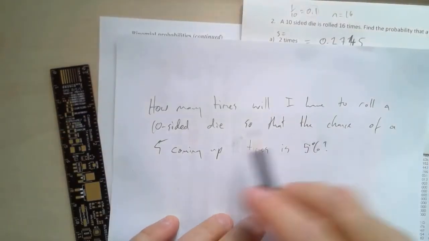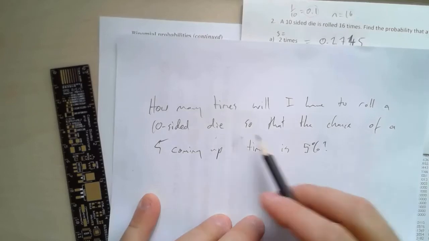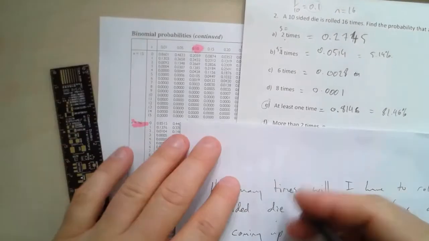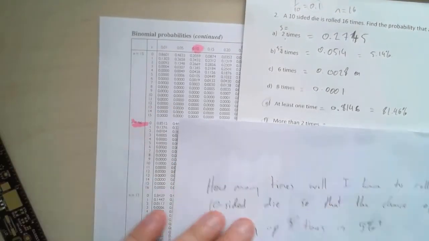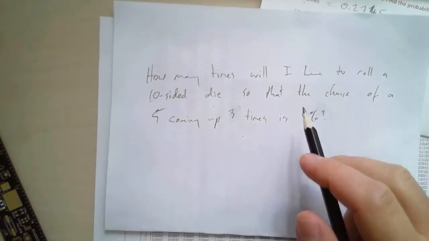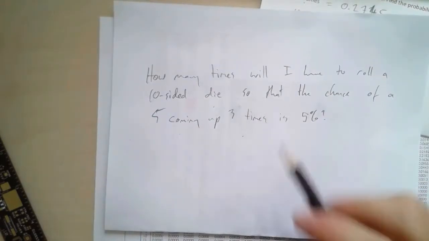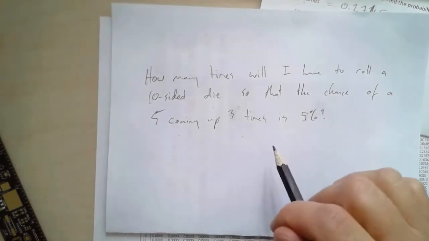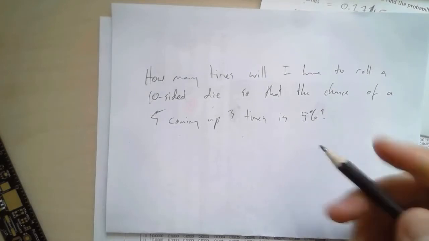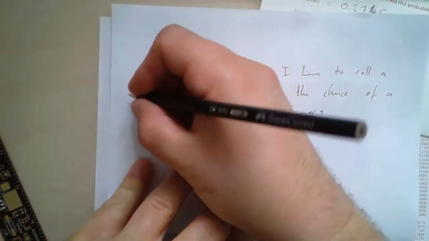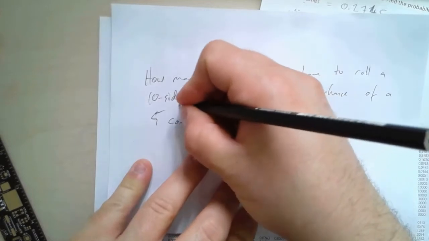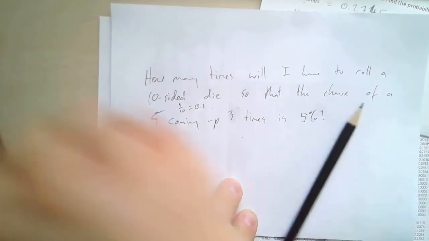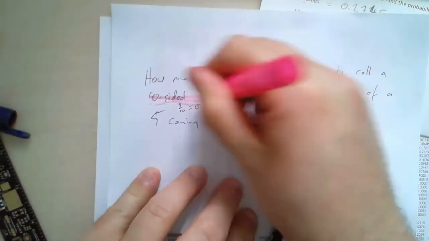How many times will I have to roll a 10-sided die so that the chance of a 5 coming up 3 times, sorry, is 5%? So how many times will I have to roll a 10-sided die so that the chance of a 5 coming up 3 times is 5%? We'll go through and do the same sort of thing. 10-sided die, okay, well that's 1 out of 10, which is 0.1.